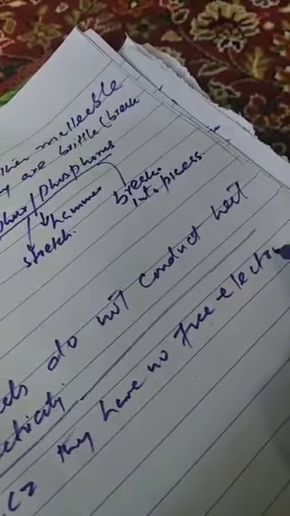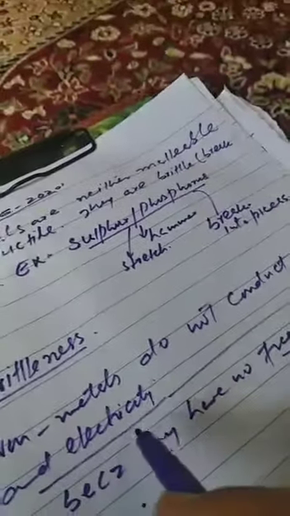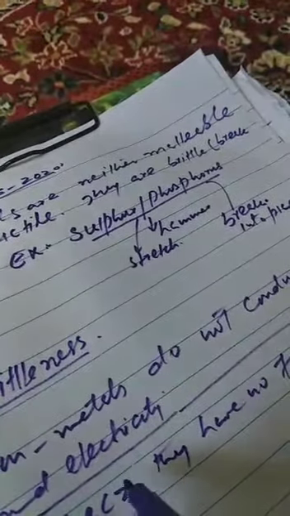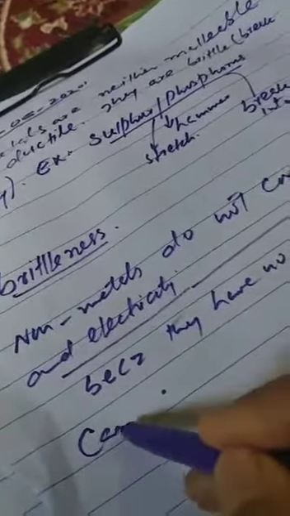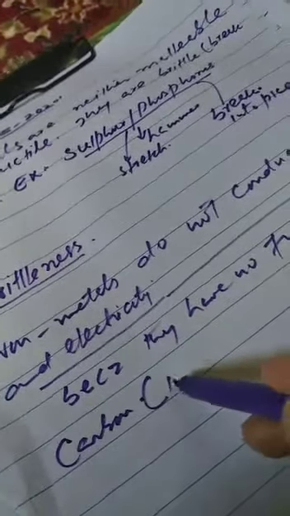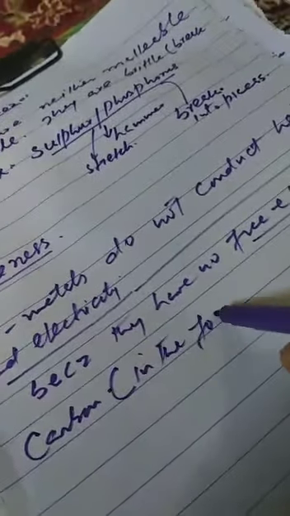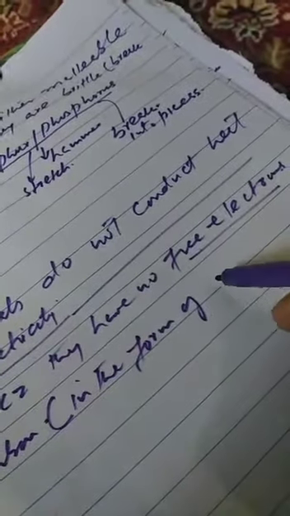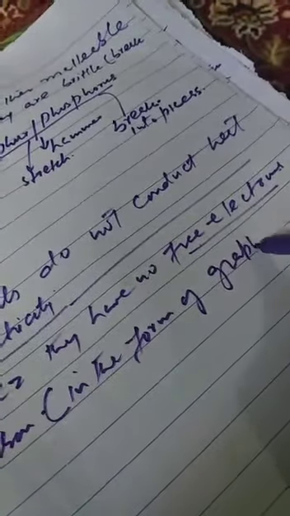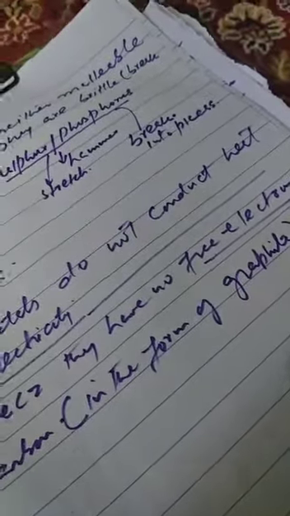As we know, free electrons are responsible for the conduction of electric current. But there is one exception, that is carbon, which is a non-metal in the form of graphite, is a good conductor of electricity.